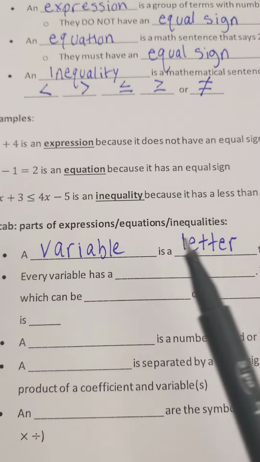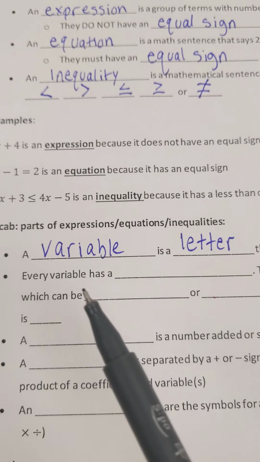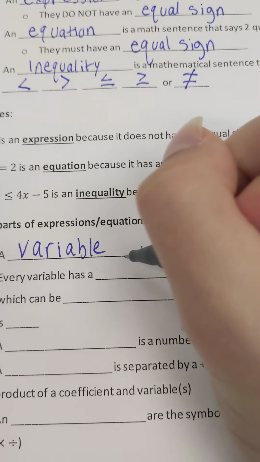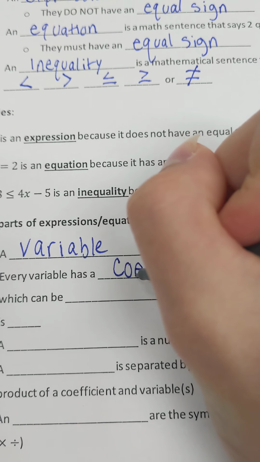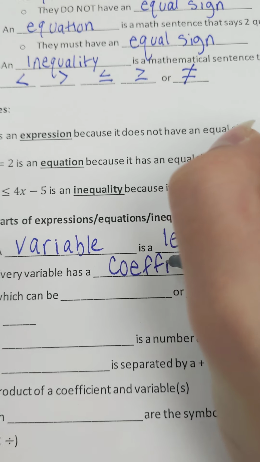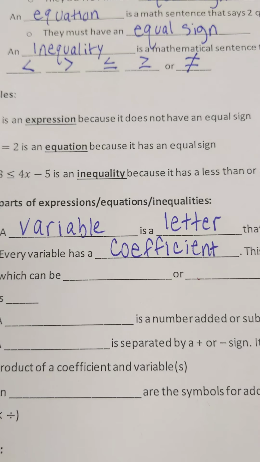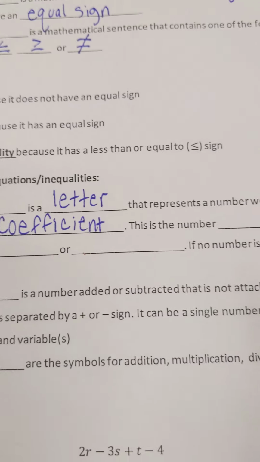So a variable is a letter. Every variable has a coefficient.